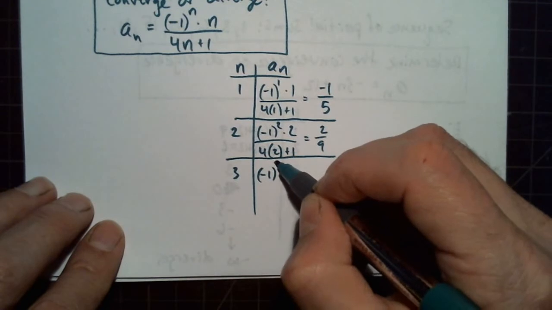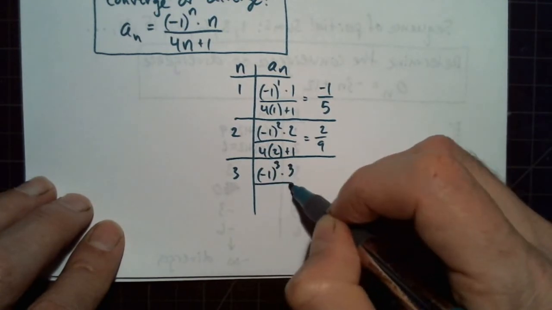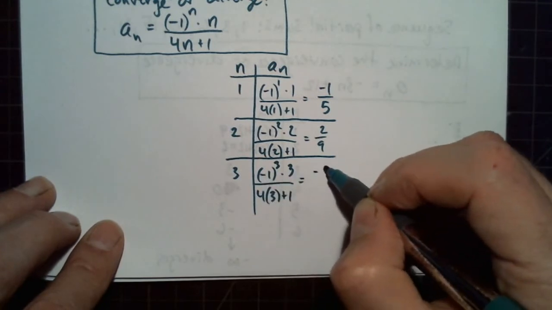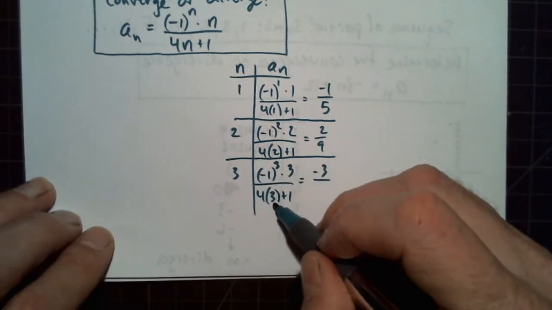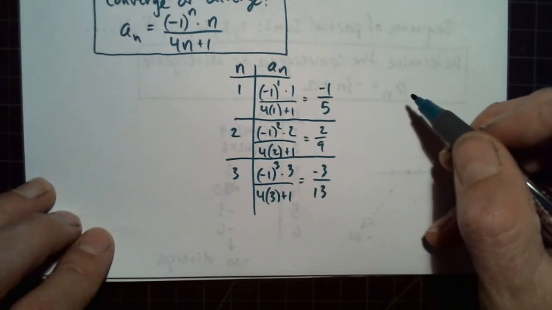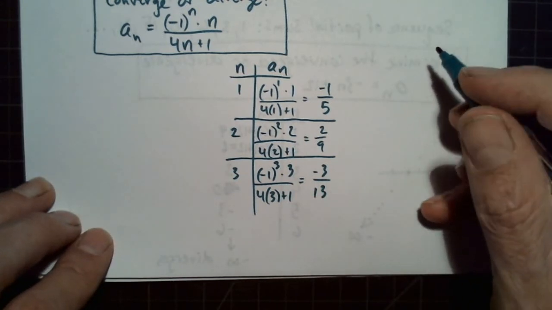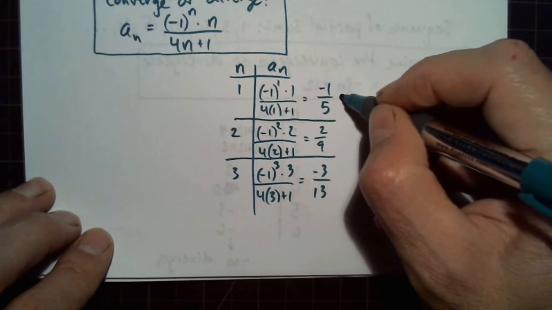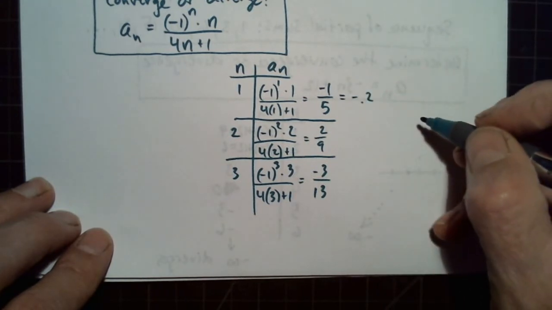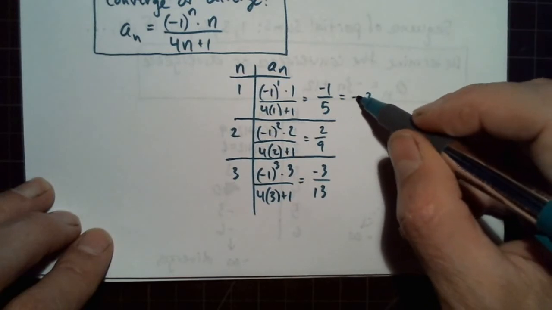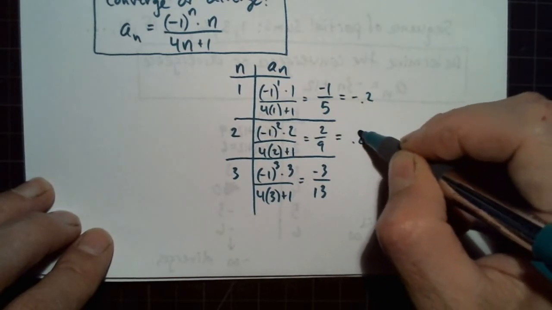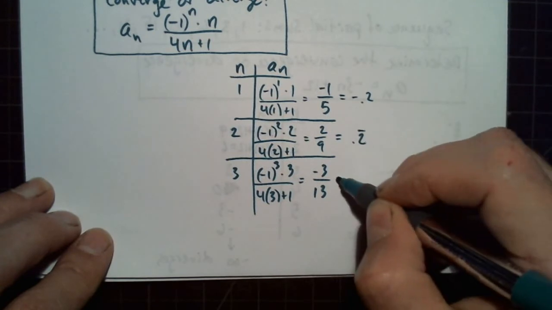Negative 1 cubed times 3 over 4 times 3 plus 1, which is negative 3 over 13. And to see what we're getting close to, we should use decimals. So negative 1/5 is equal to negative 0.2, and this is equal to 0.2 repeating.